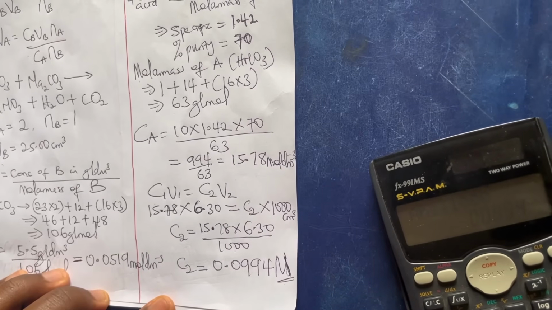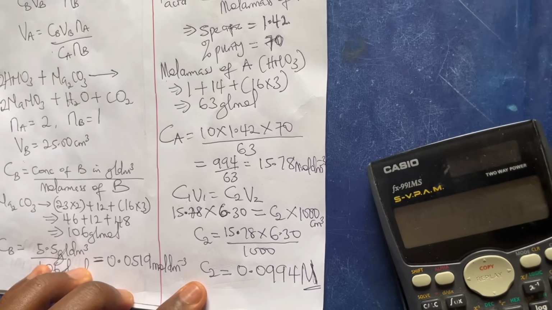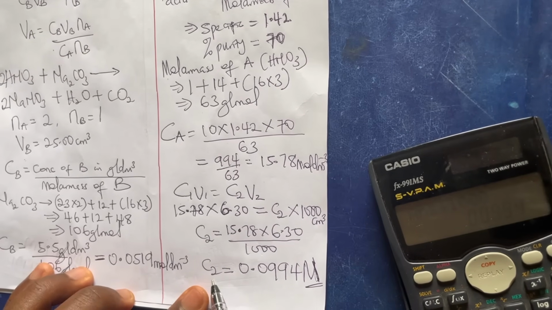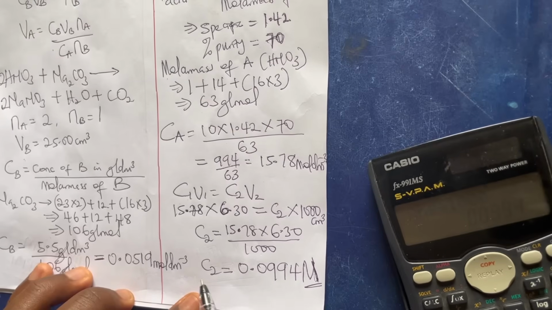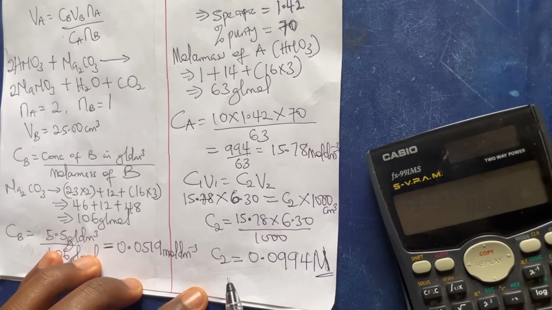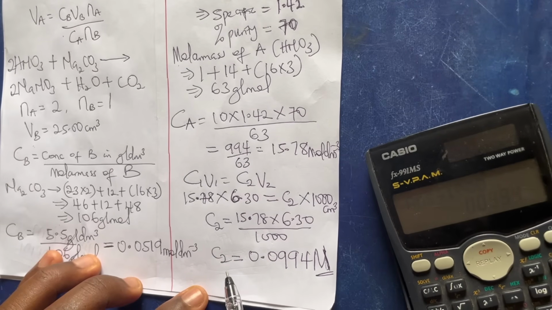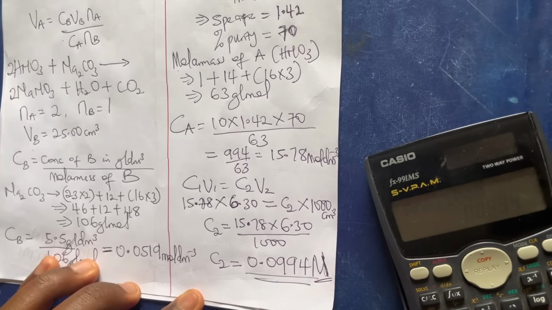Molarity, or you call it mole per dm cube. So this is the concentration of the diluted acid in mole per dm cube. So that's it. This is the value I now need.